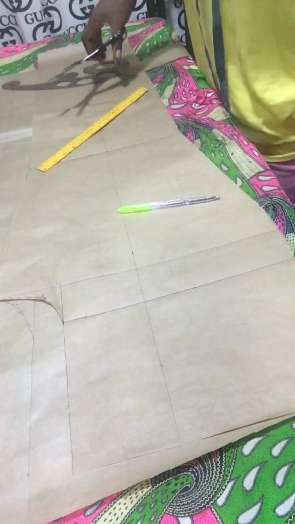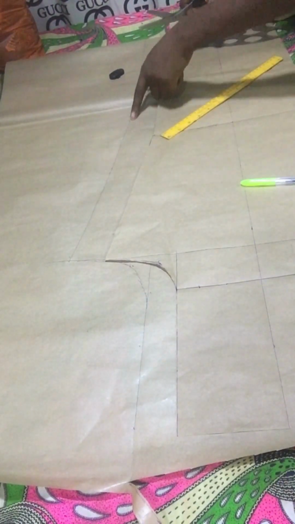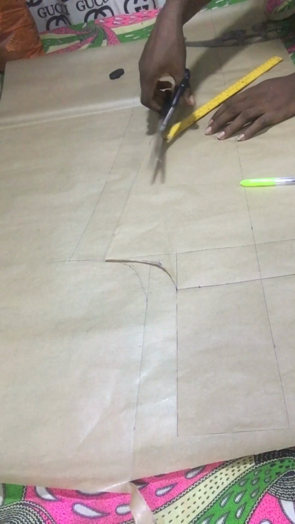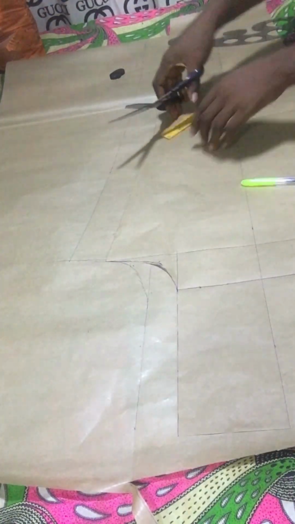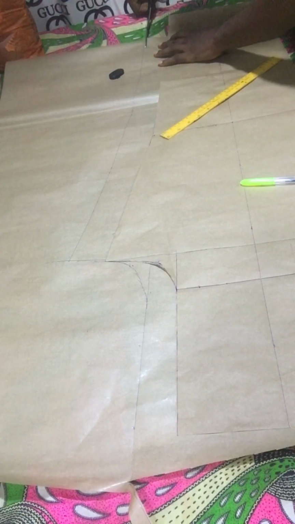While cutting this part, we're going to cut on the new line that you've drawn. Remember, we added 2 inches to the front down here, and we added the 1.5 inches here. So you're just going to cut exactly on the new line that you have drawn.